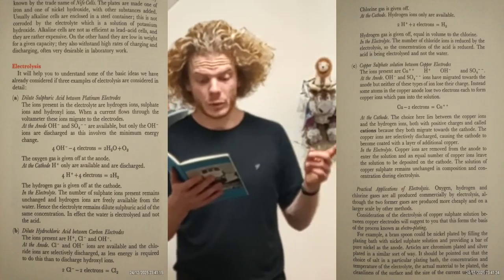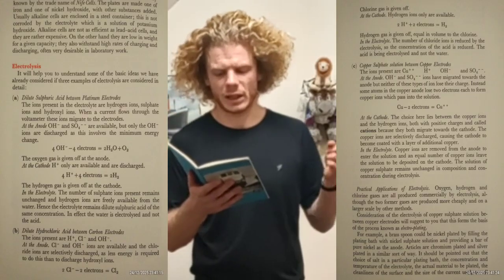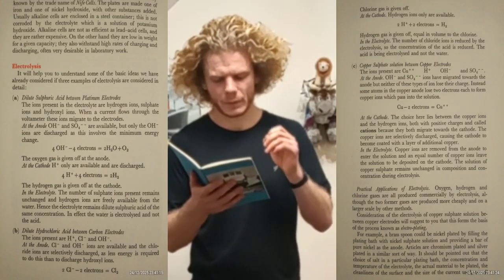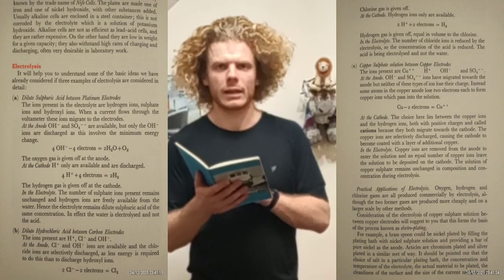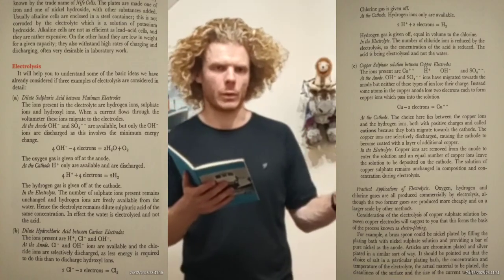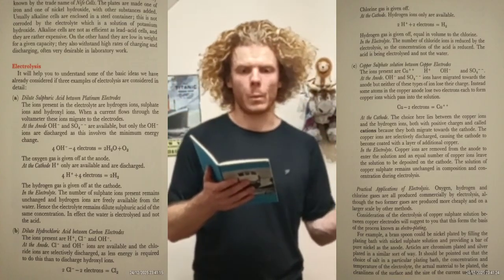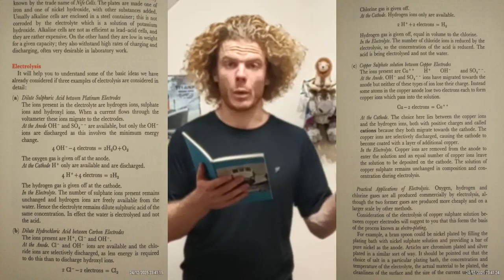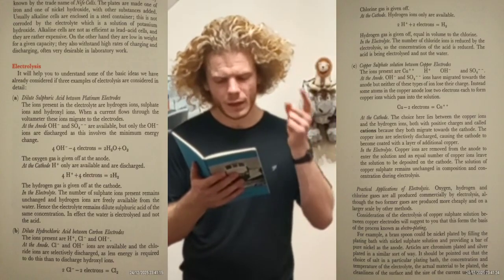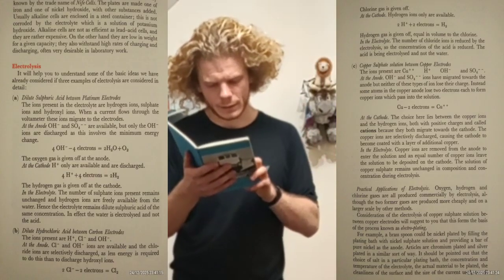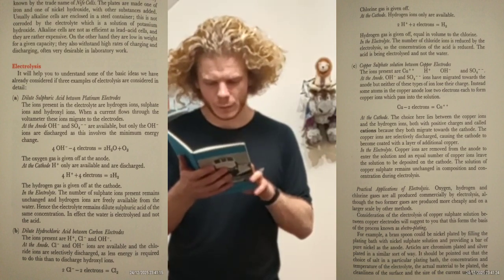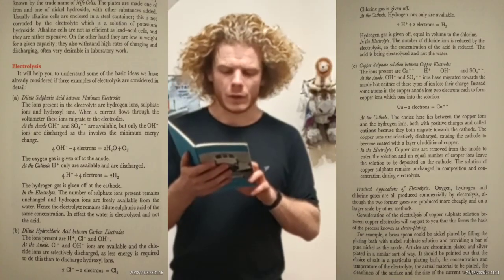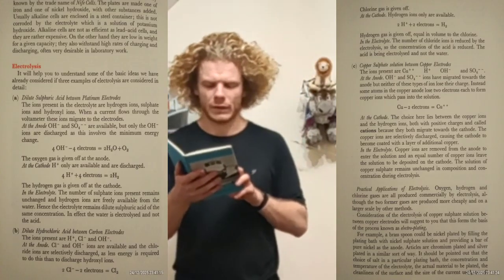But only the OH- ions are discharged at this, as this involves the minimum energy change. It is interesting. That means both substances go there, but one is easier to react than the other, and therefore just the one is reacting right now. 4 OH- minus 4 electrons equals 2 H2O plus O2. The oxygen gas is given off at the anode.